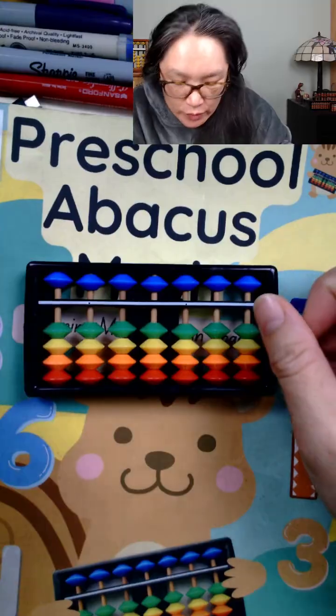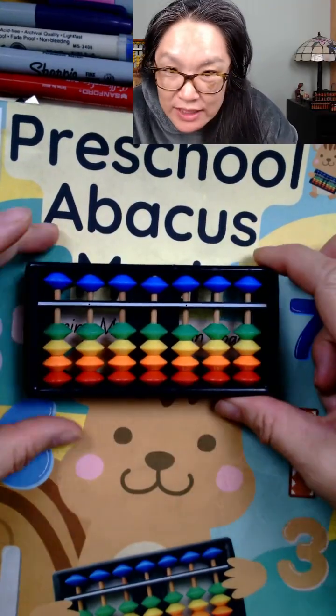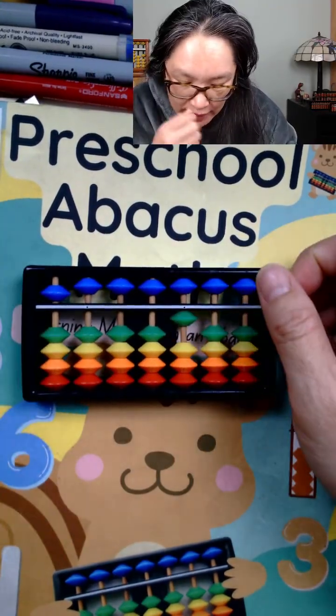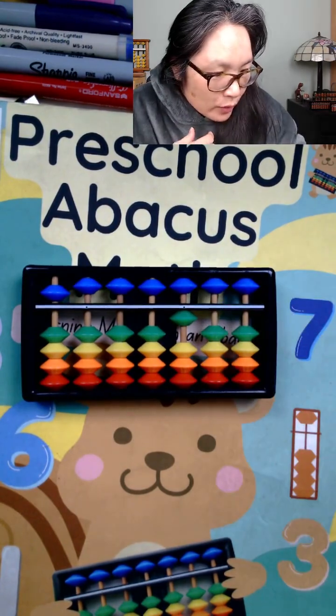So what we're going to do is count on the abacus. What is this crazy thing? This crazy thing is going to help me count on the abacus.